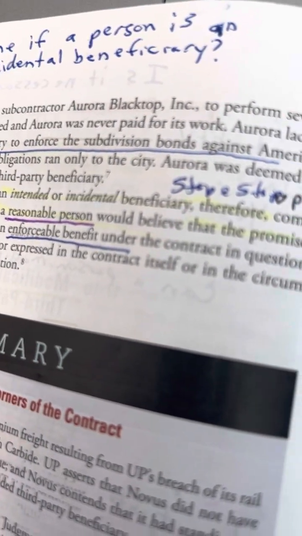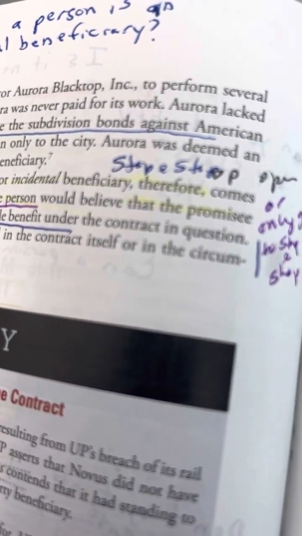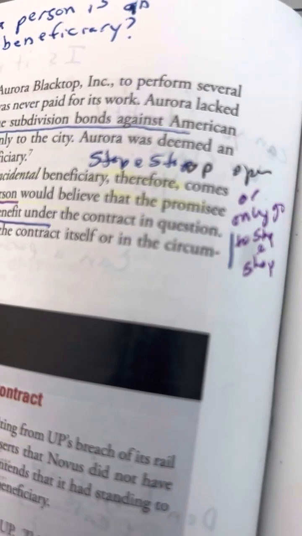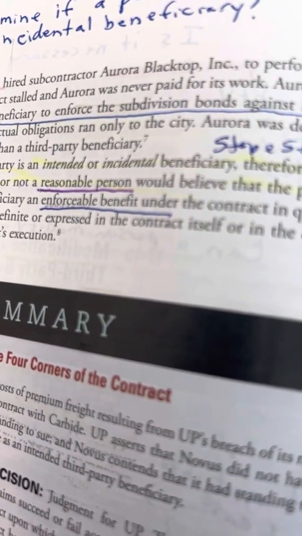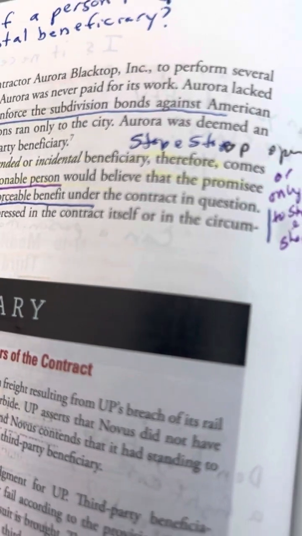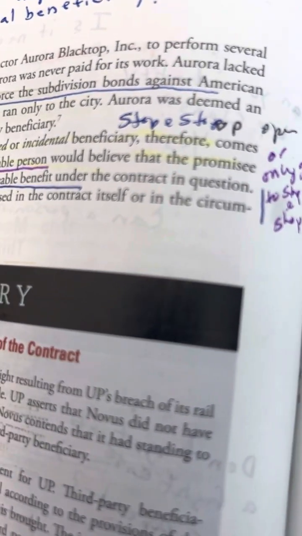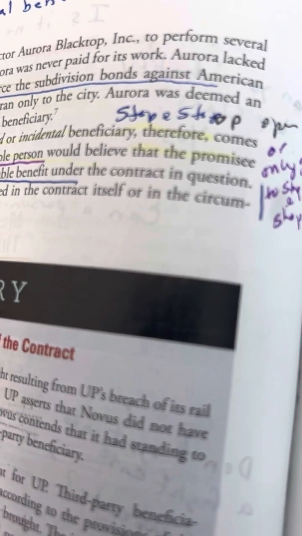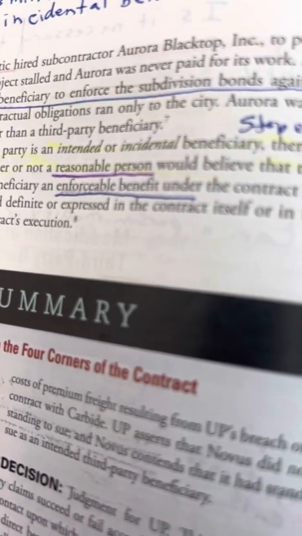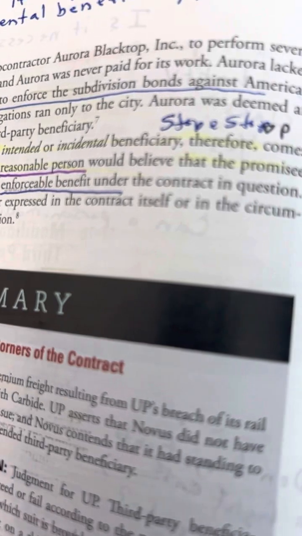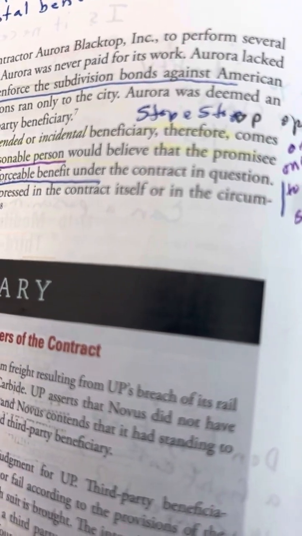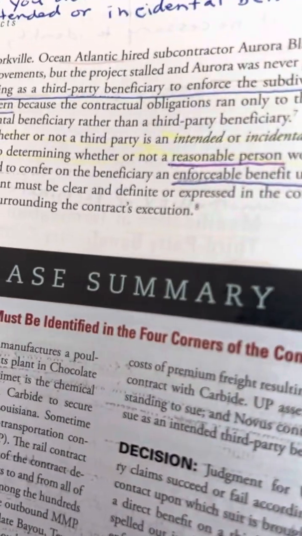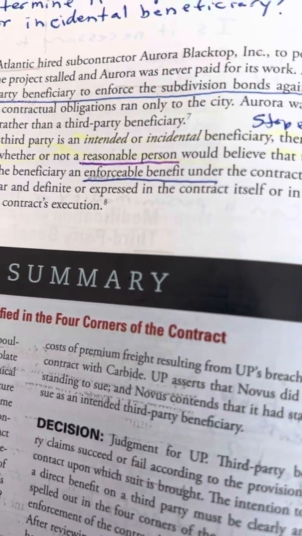Ocean Atlantic hired subcontractor Aurora Blacktop Incorporated to perform several improvements, but the project stalled and Aurora was never paid for its work. Aurora lacks standing as a third-party beneficiary to enforce the subdivision bonds against American Southern because the contractual obligations ran only to the city. Aurora was deemed an incidental beneficiary rather than a third-party beneficiary.